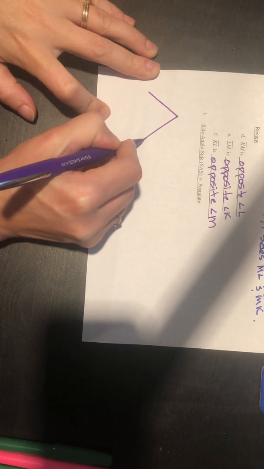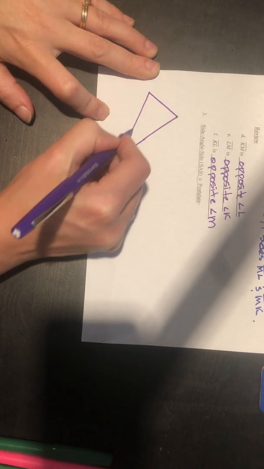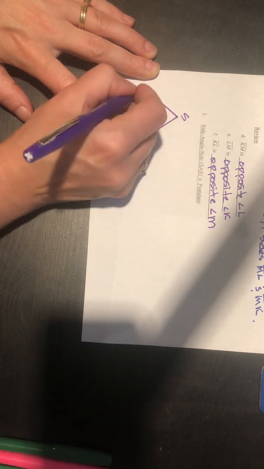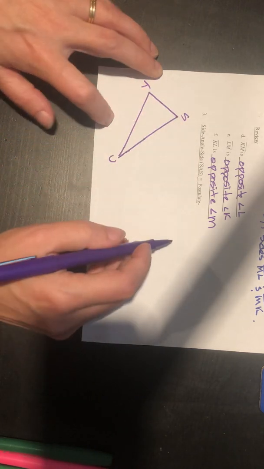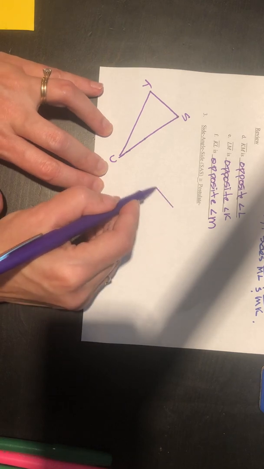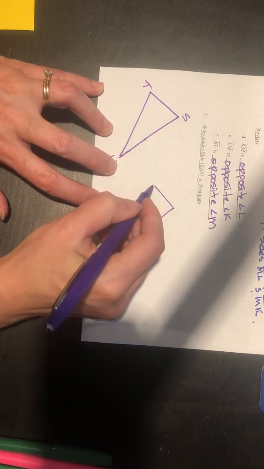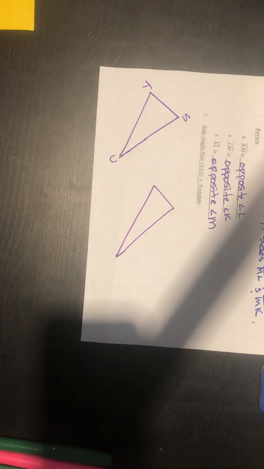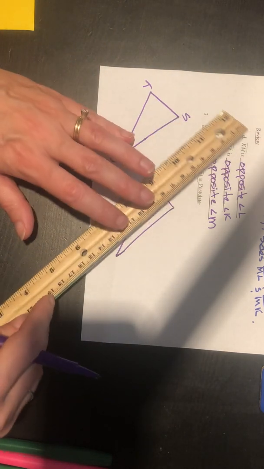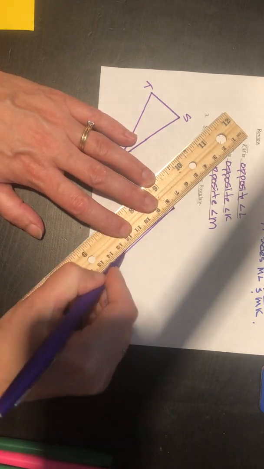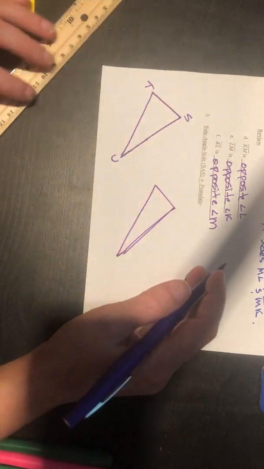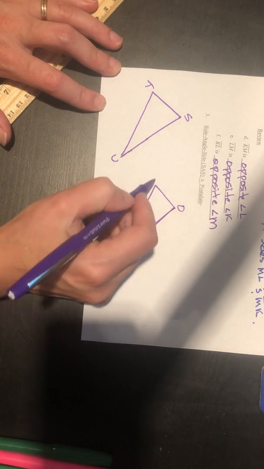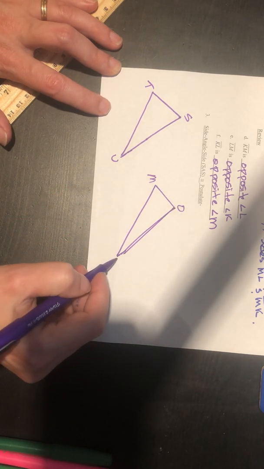So if we have two triangles, S, T, and U, now those don't exactly look congruent, and I should be using my straight edge. That is not setting a good example. There. All right. STU and O, let's see, M, N.